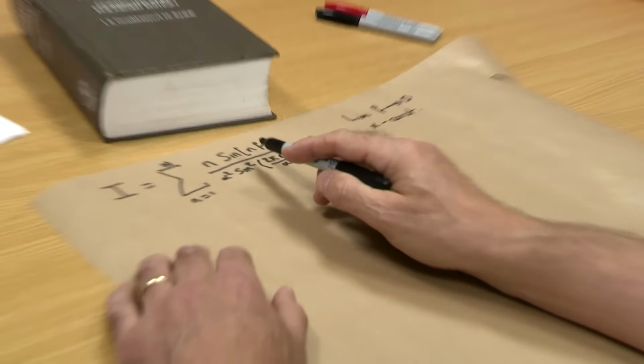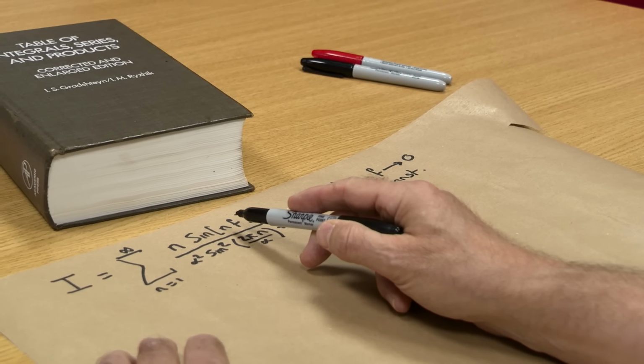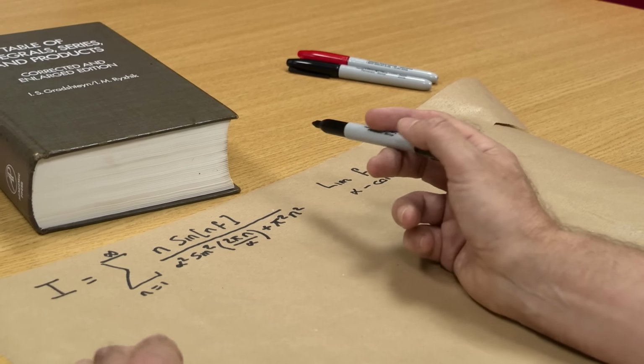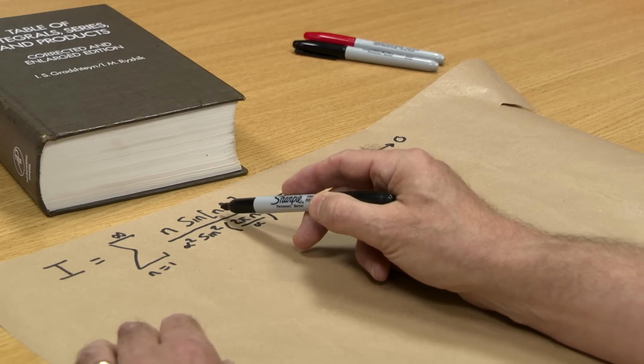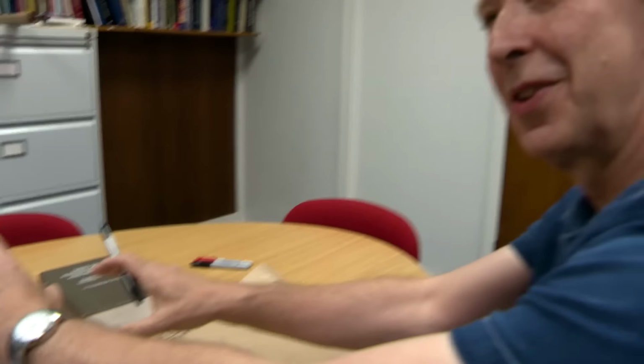Now, naively, you might think this is 0 because a sine of 0 is 0, and so when f goes to 0, this sine is going to 0. But this is a bit more subtle because there are very, very large values of n in here. So you've got a very large number times a small number, and it's quite tricky to take that limit, and this will turn out not to be 0.